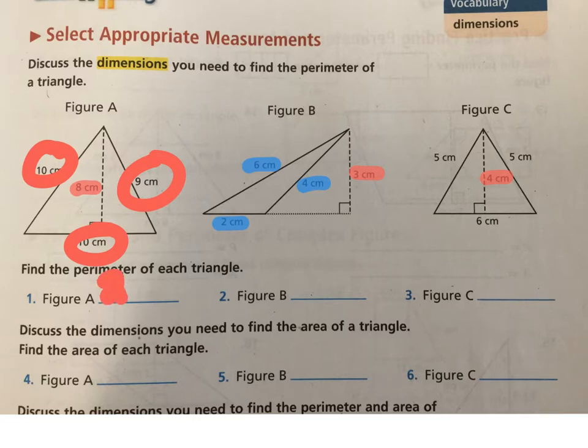Whoops, that pen is way too fat. Let's fix that pen here. That's better. 29 centimeters. Remember, when we're measuring perimeter, we're measuring distance, so it's just centimeters. Okay, pause your video and find the perimeters for number 2 and 3, figure B and C.